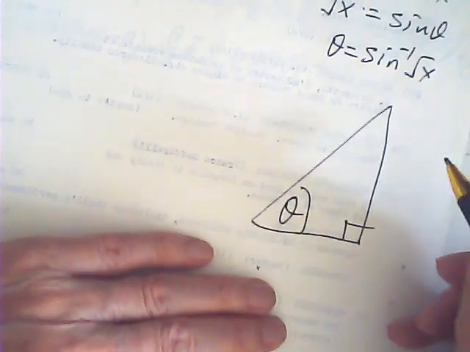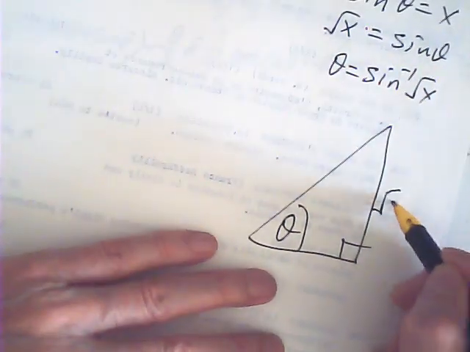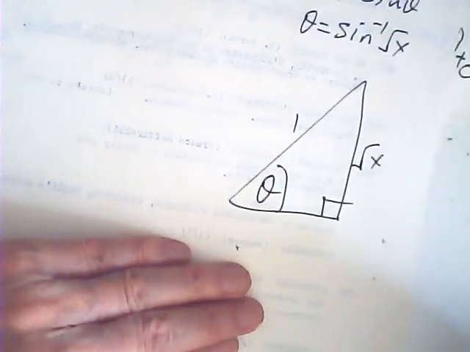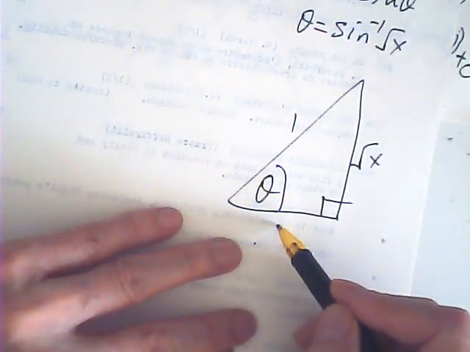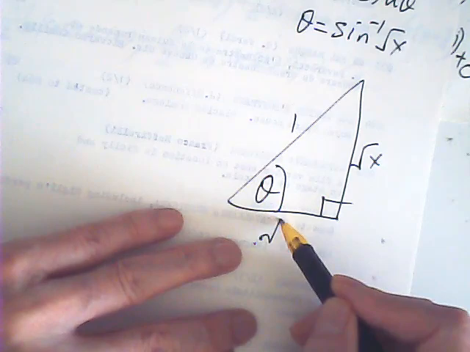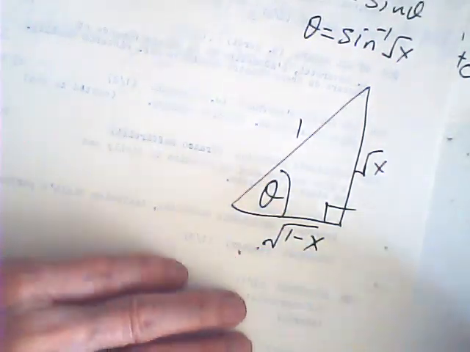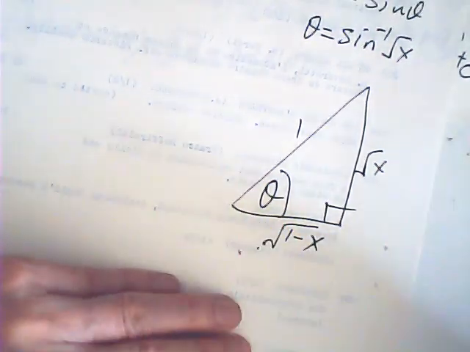This is theta. Sine theta is root x. So this one minus this one squared is equal to square root of 1 minus x, right? So this, okay, good.